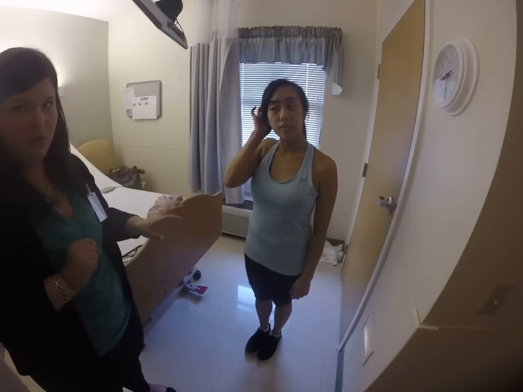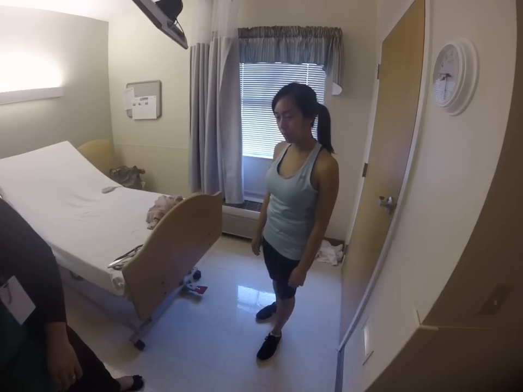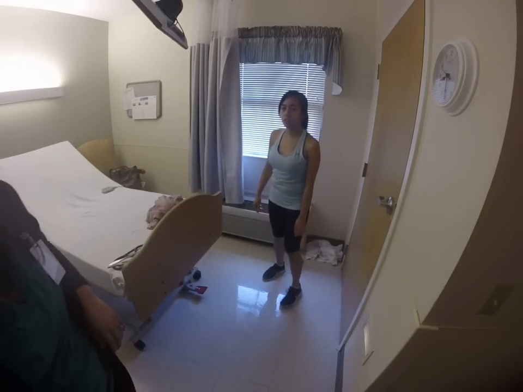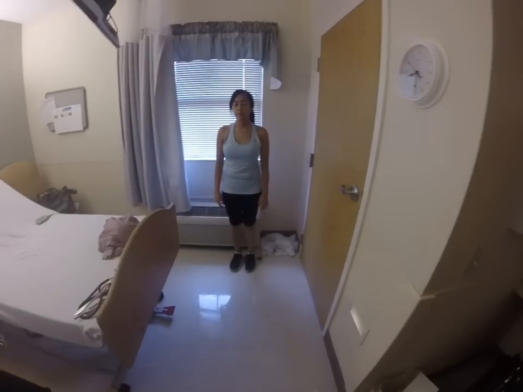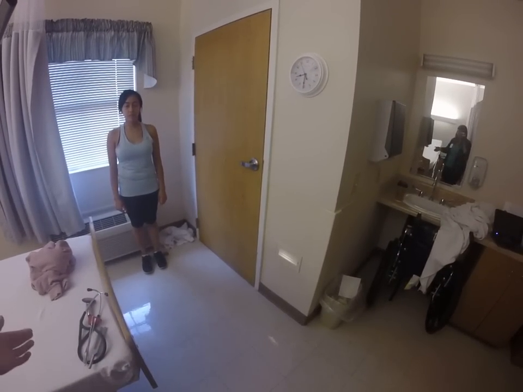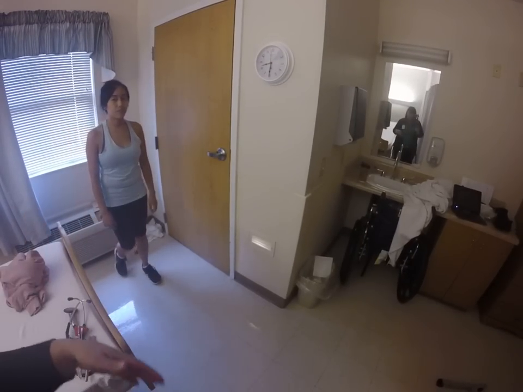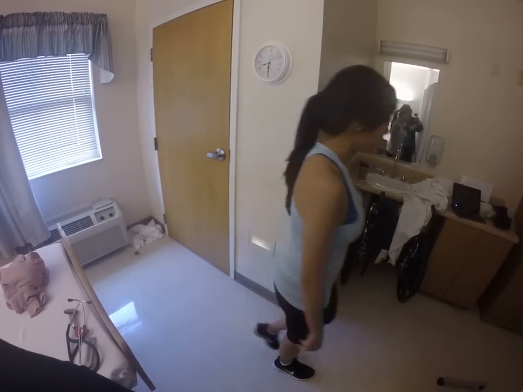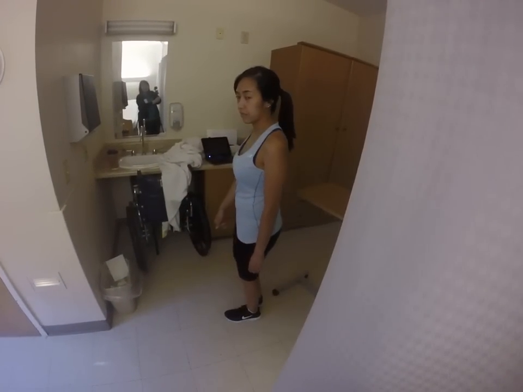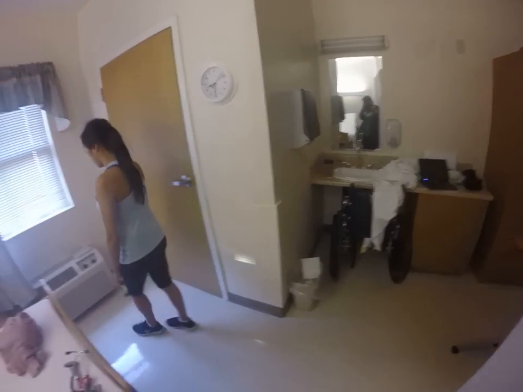Remember, we have very limited space in here, so I'm going to get her to walk across here, and I'm doing gait. I'm just going to get you to walk normally, as you would walk down the street, just walk across here. And then if you could go back towards the heater on the wall.